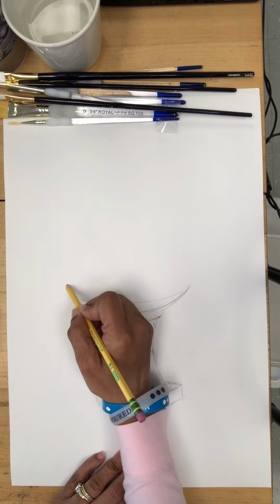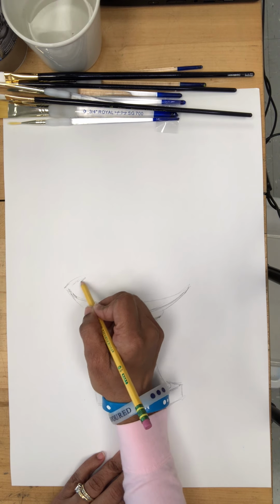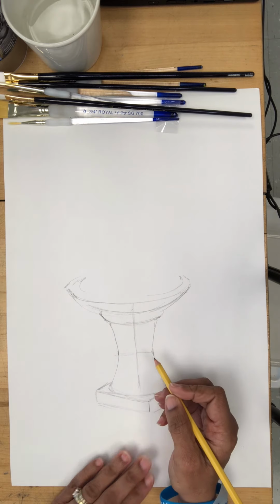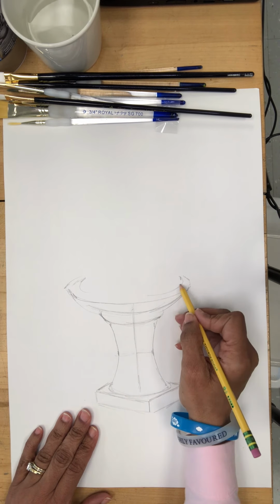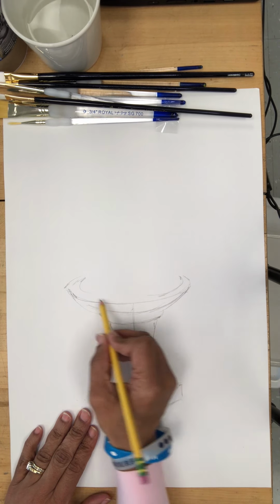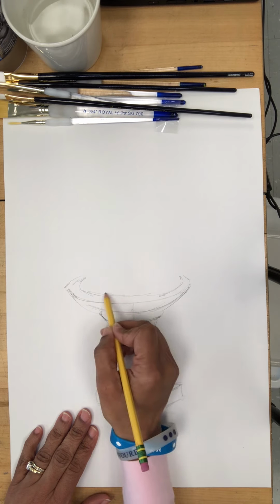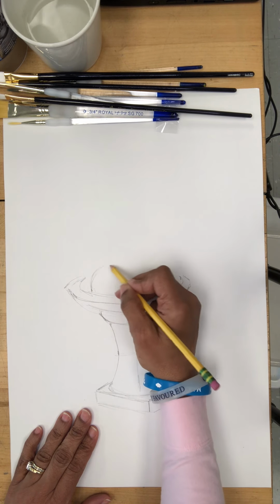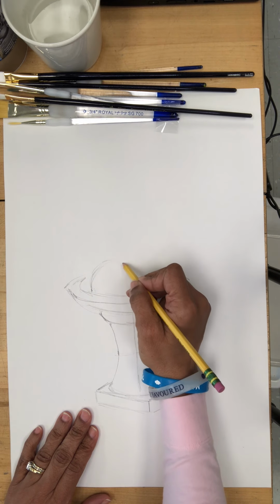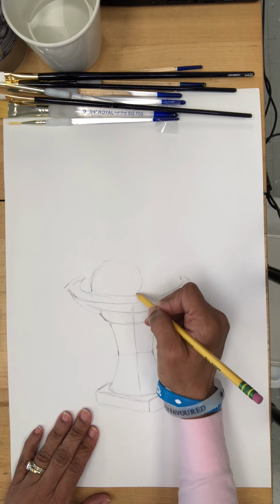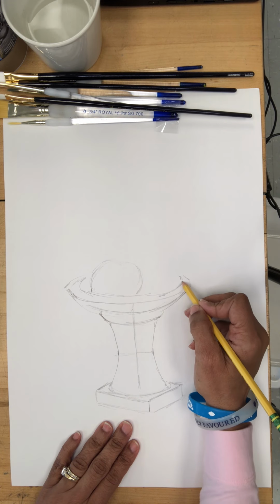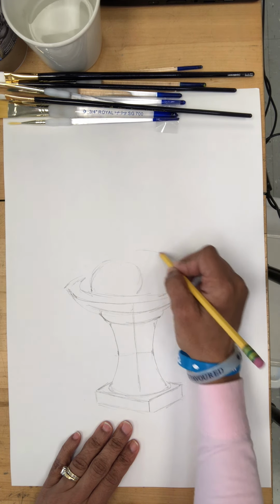Now, in the bowl, what we have in the bowl are fruits. So because our fruits are sitting in the bowl, the edge of the bowl overlaps the base of the fruit. So my apple is sticking up here. It's a little round. The pear is sticking out from inside of it and it overlaps the back.